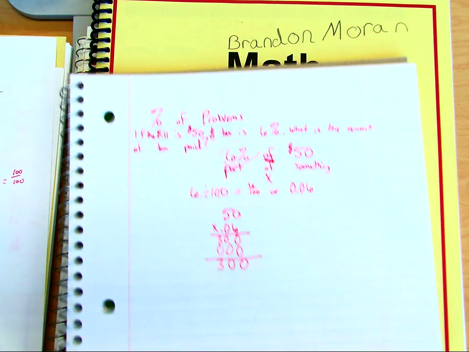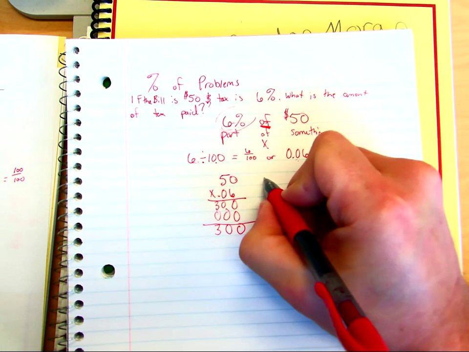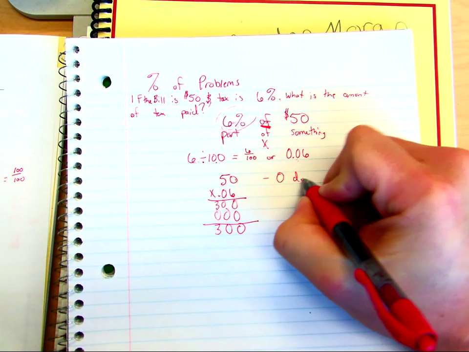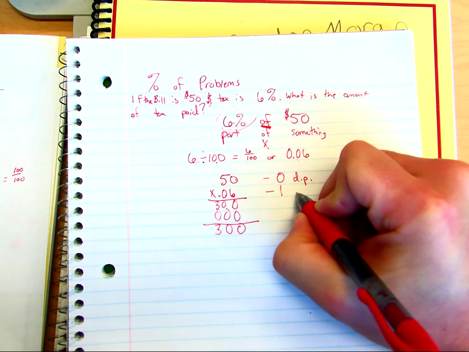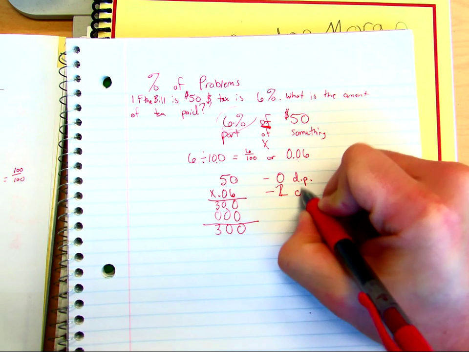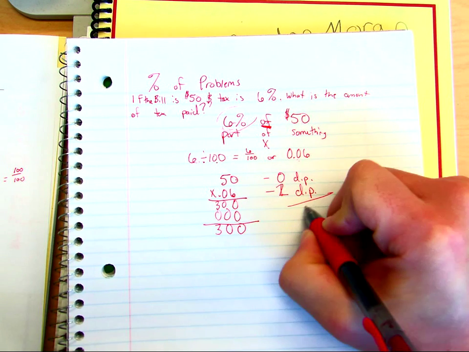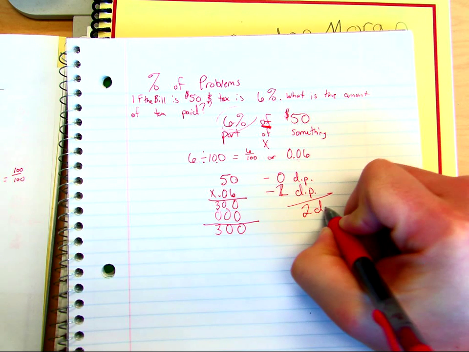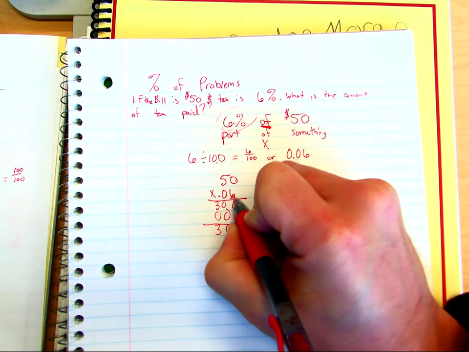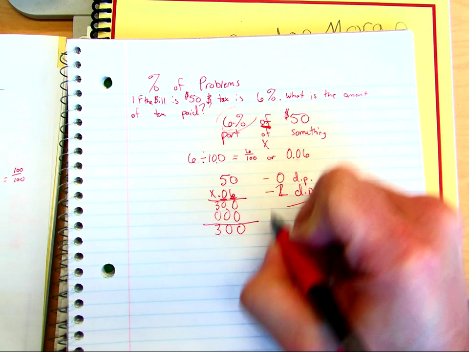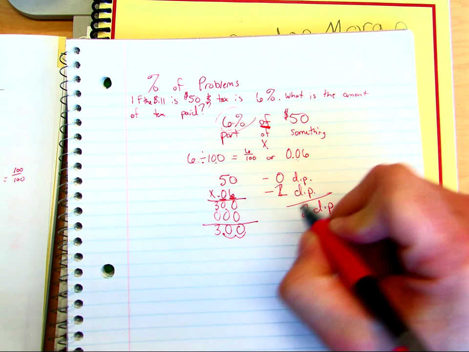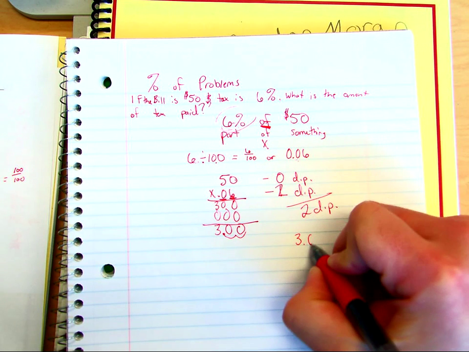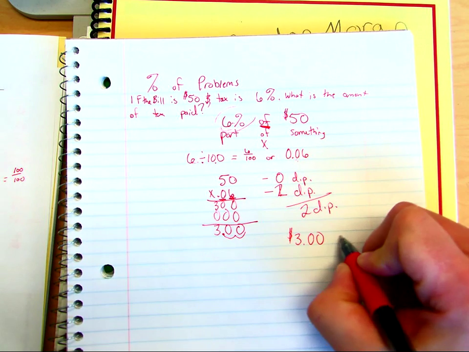And now just placing the decimal, I have 0 decimal places here and 2 decimal places here. So in my answer, I'm going to have 2 decimal places. Decimal places are spots after the decimal: 1, 2. So in my answer I've got to have 2 decimal places, meaning I'm going to pay $3 in tax.